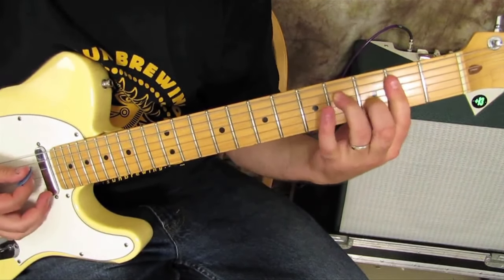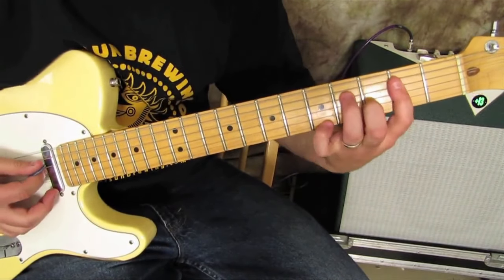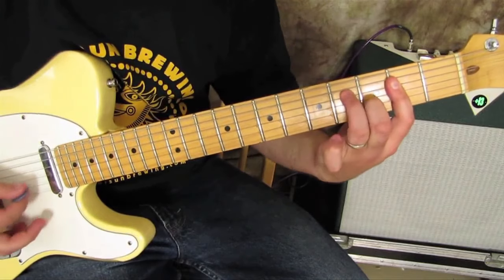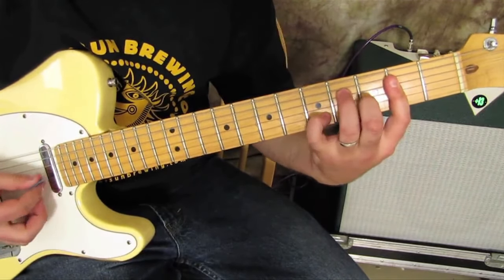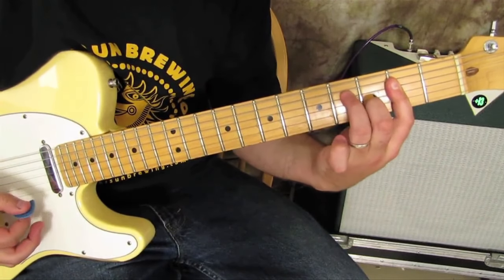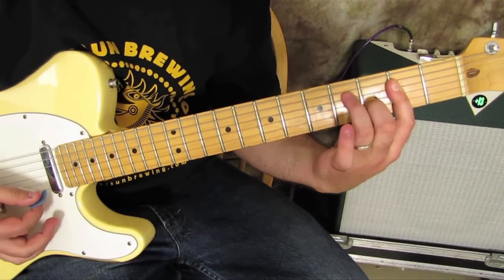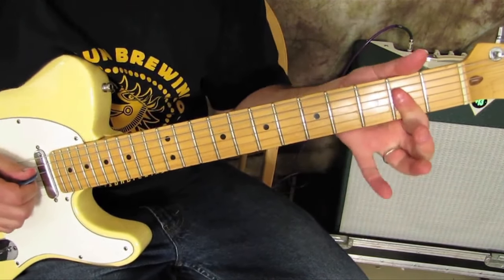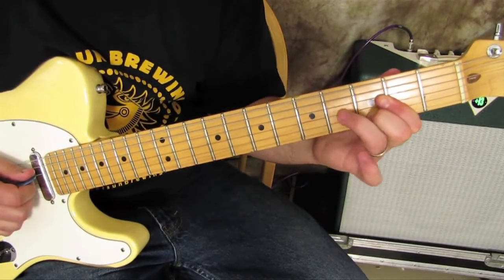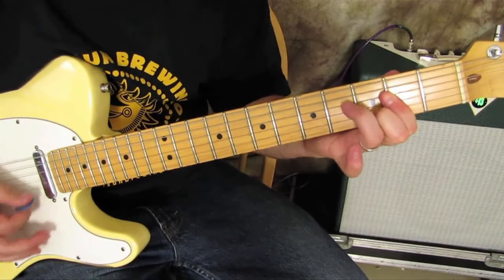You could even bar it right there. You could add your pinky on the fifth fret of the high E as well, for different inversions and things. Love that chord. I use it a lot. I also bar this when I do it, and I do some tricks with my ring finger on the D and the G.